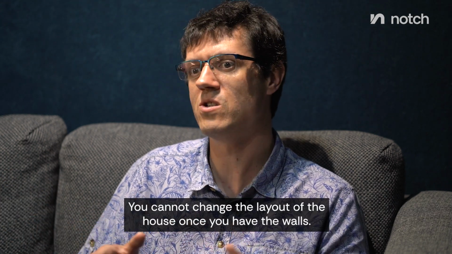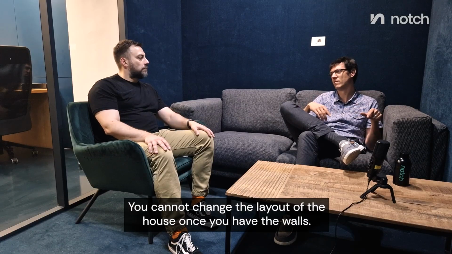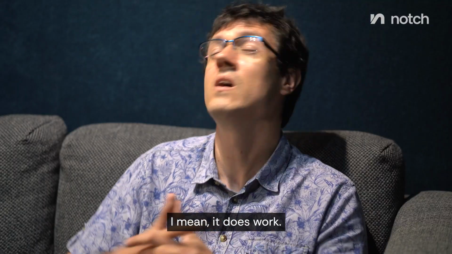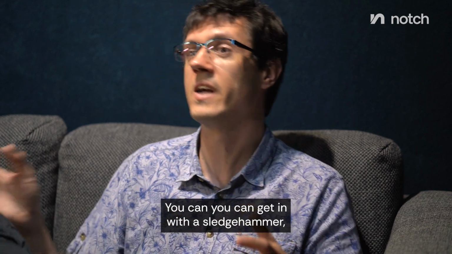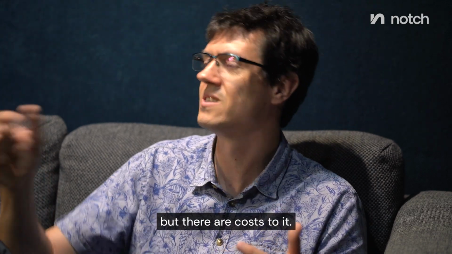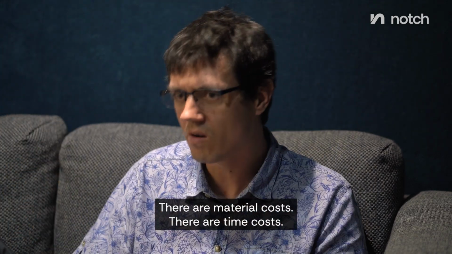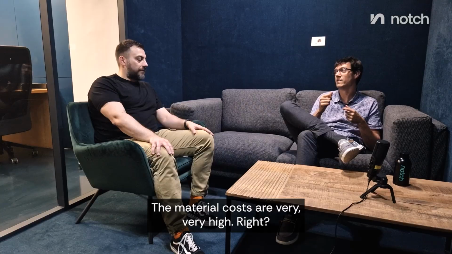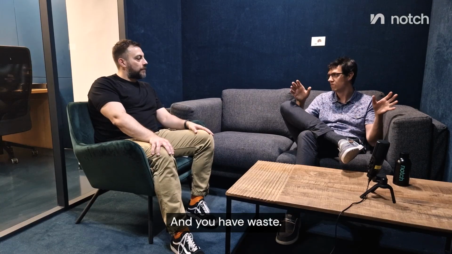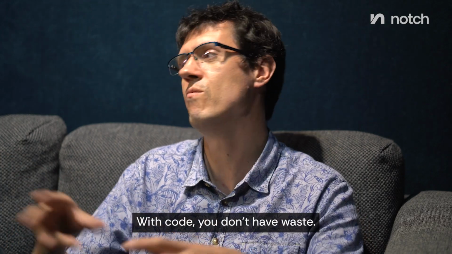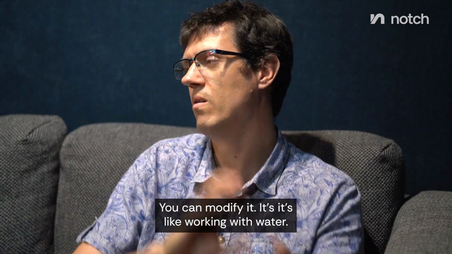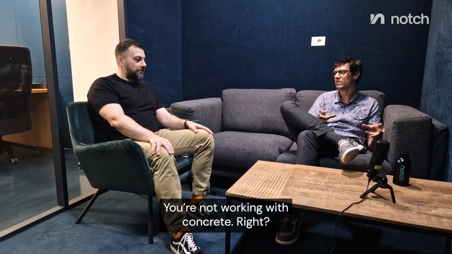You cannot change the layout of the house once you have the walls, right? It just doesn't work. I mean, it does work. You can get it with a sledgehammer, but there are costs to it. There are material costs, there are time costs. The material costs are very, very high, right? And you have waste. With code, you don't have waste. You can modify it. It's like working with water. You're not working with concrete, right?